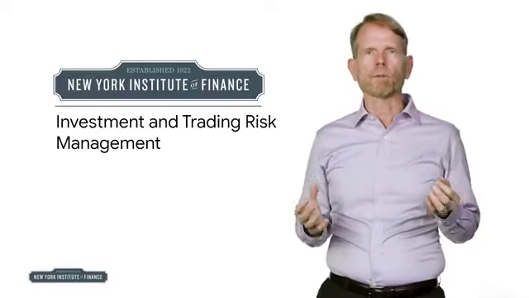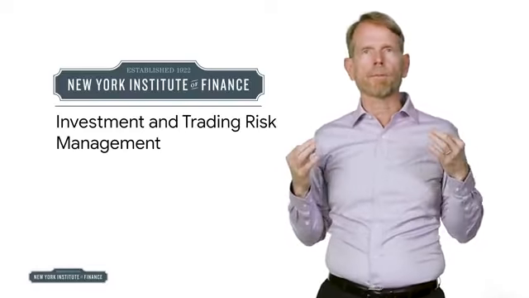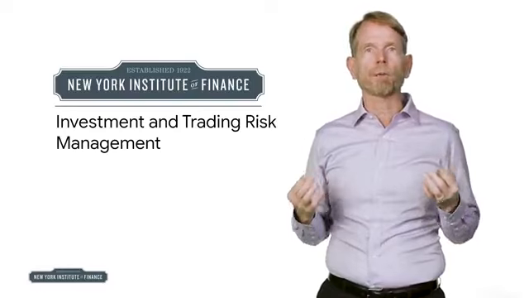In this section, we will shift our focus to managing risk from an investment and trading perspective. By the end of this session, you will be able to distinguish between risk management techniques for a trading portfolio as opposed to an investment portfolio.